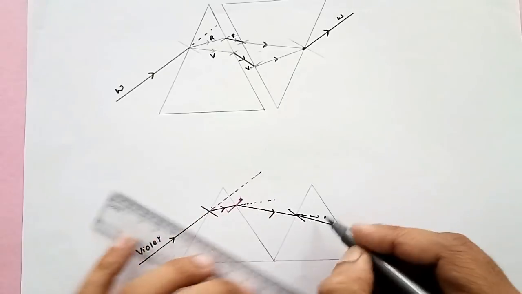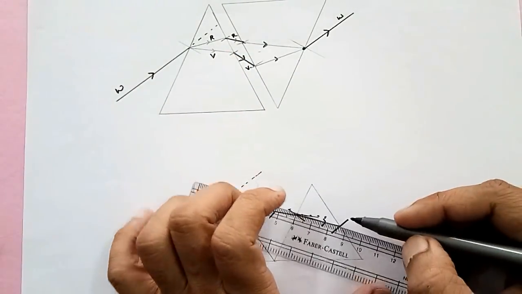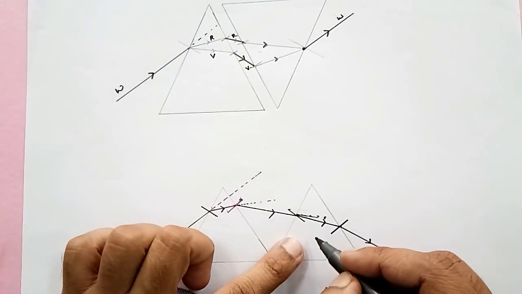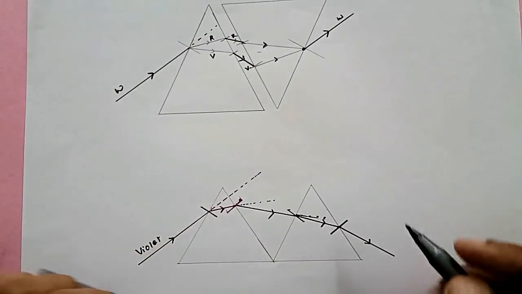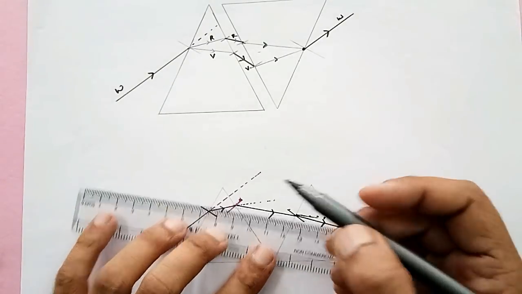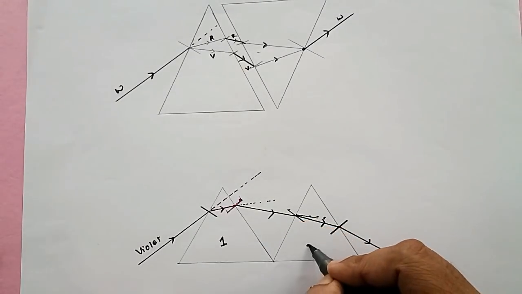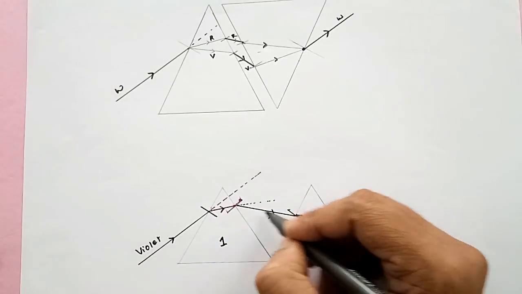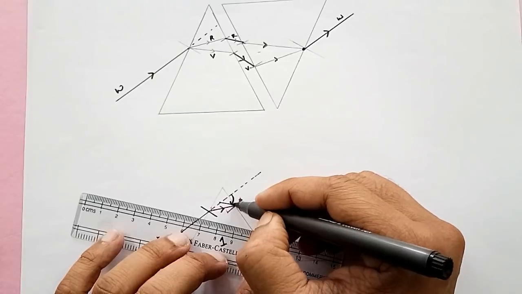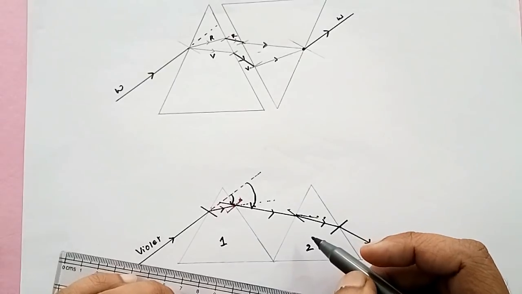So towards normal is like this, and finally again it is going to come out towards the base as the ray of light is going from the denser to rarer, so it will bend away from the normal. So for this first prism, this is the incident ray, this is the emergent ray, so I should extend them backwards, so I get this much angle of deviation. So by this much angle the first prism is bending.